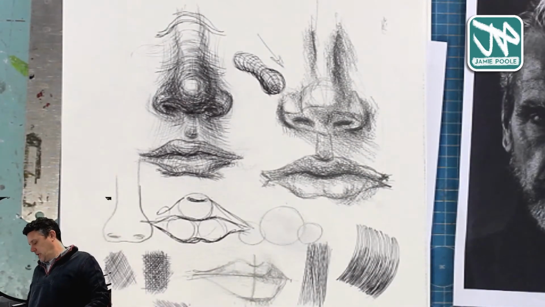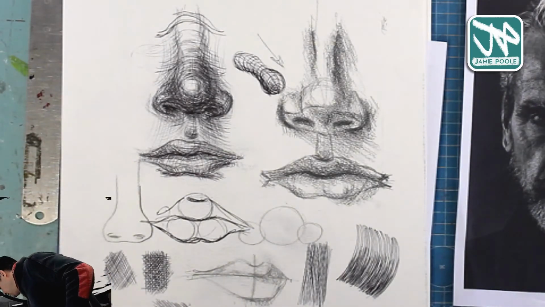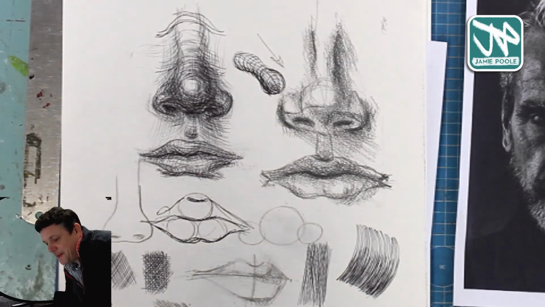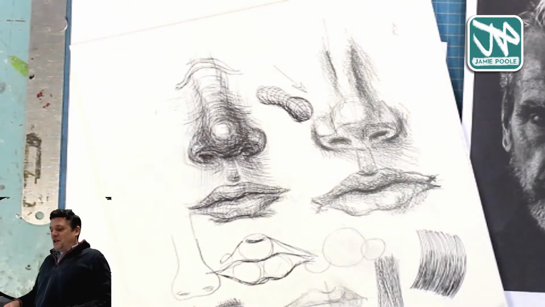Oops, there's my pencil. Excuse me. No, it's gone underneath everything.